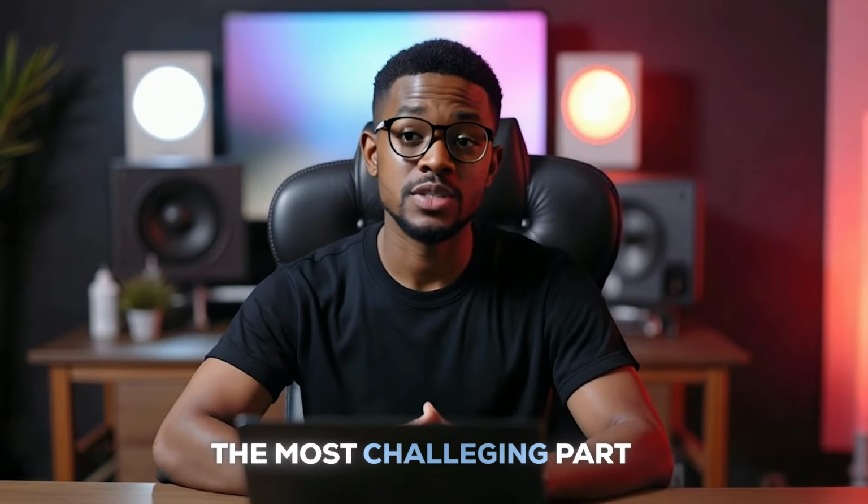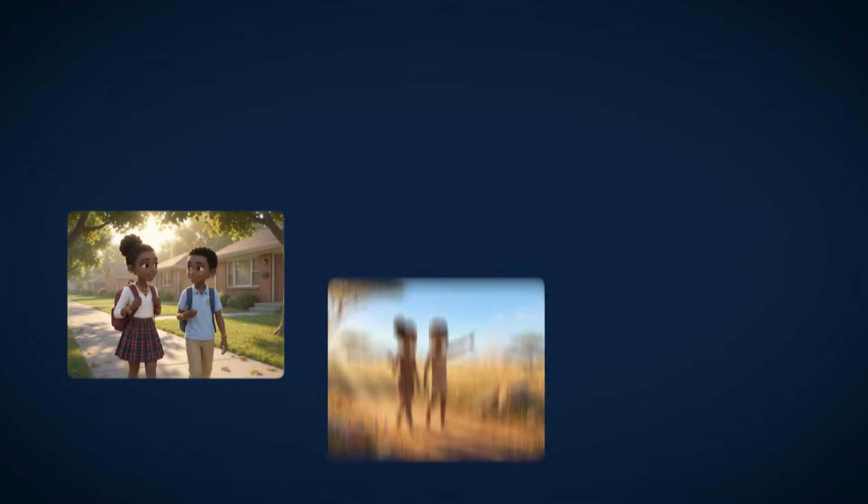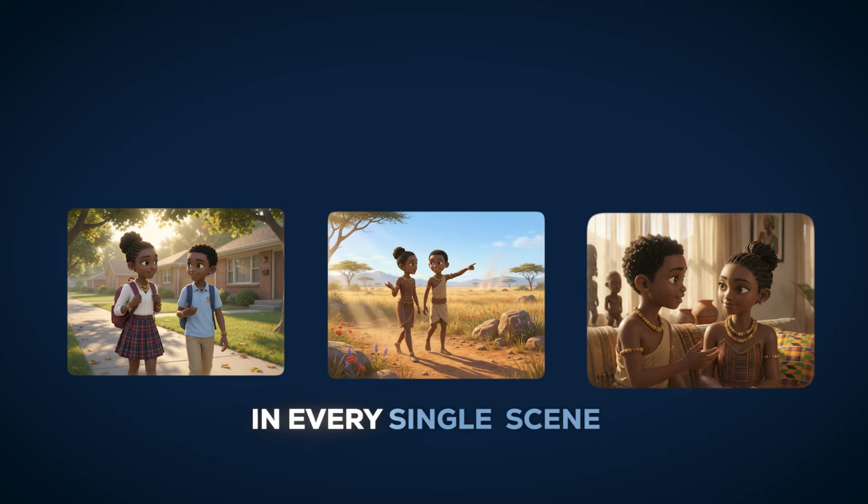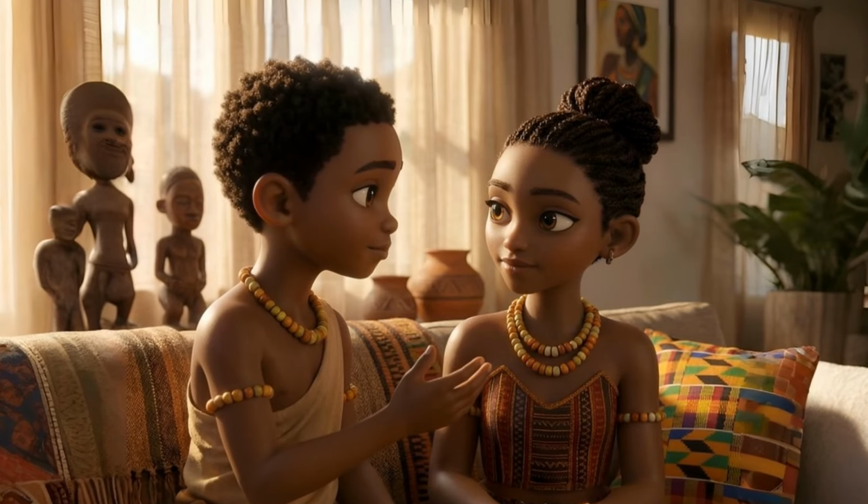AI creators love creating beautiful characters, but almost nobody discusses the most challenging part, ensuring those characters look the same in every scene. So how do you make a character that stays consistent across scenes?